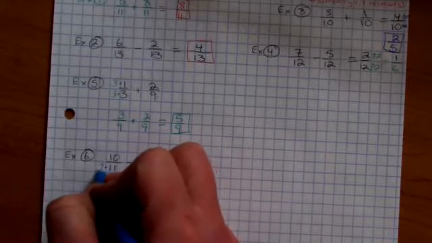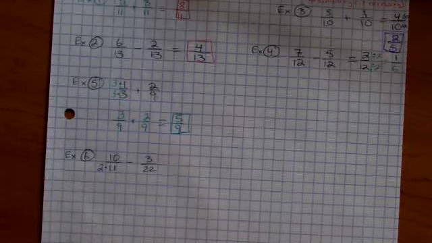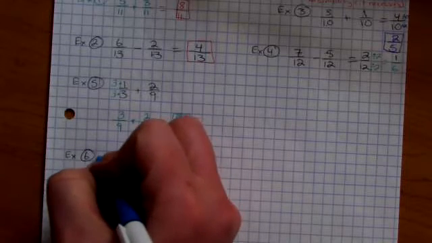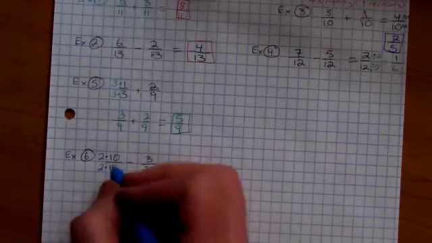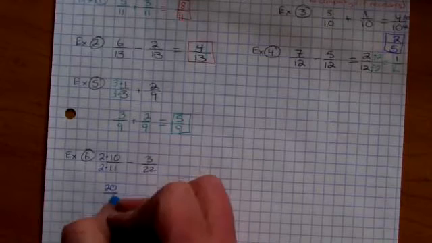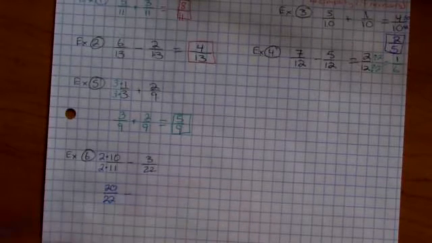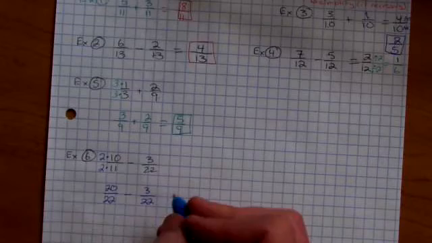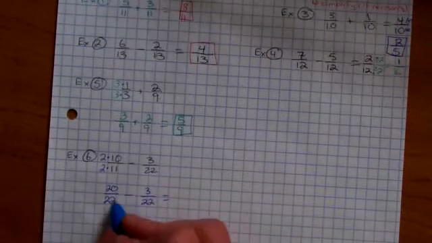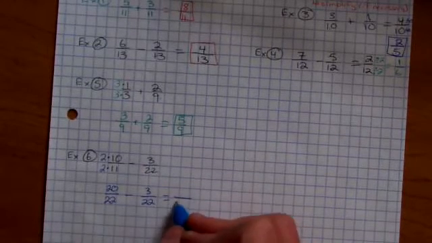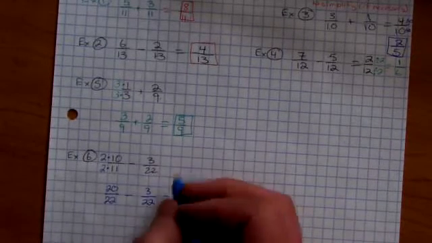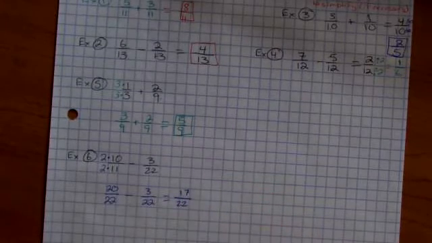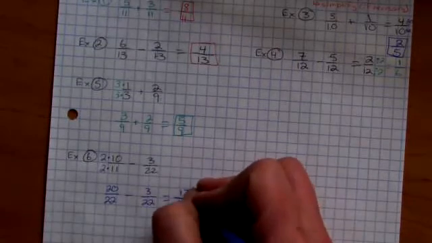So we're going to multiply this by 2. And since I multiply the bottom by 2, I have to multiply my top by 2, giving me 20 over 22 minus 3 over 22, which now has a common denominator, which is 22. 20 minus 3 is 17. This can't be simplified, so we're done.